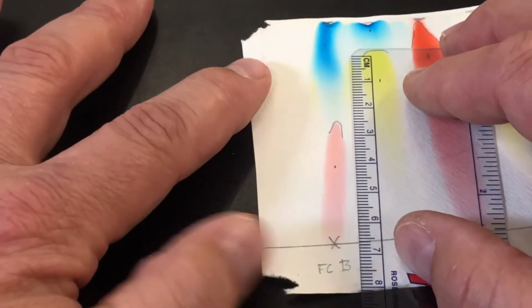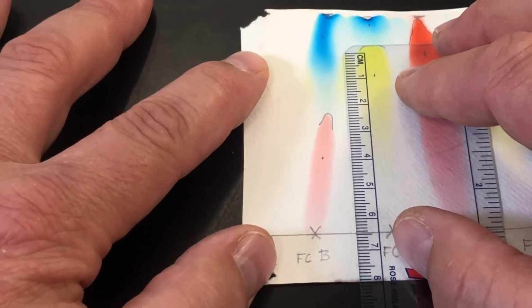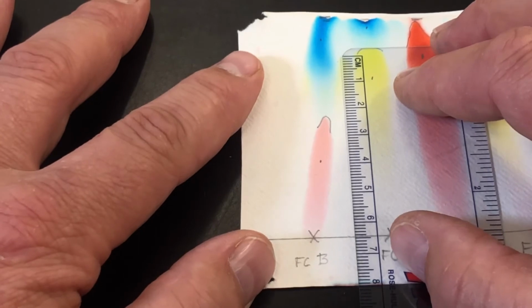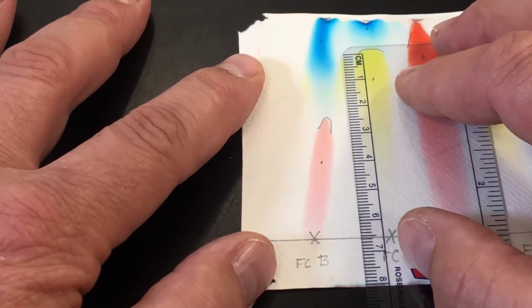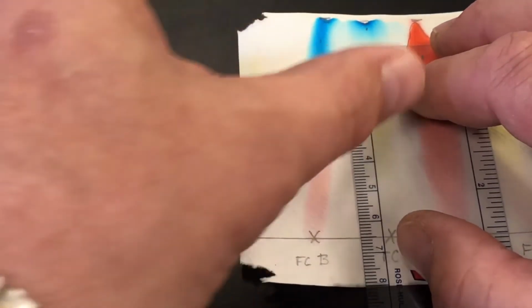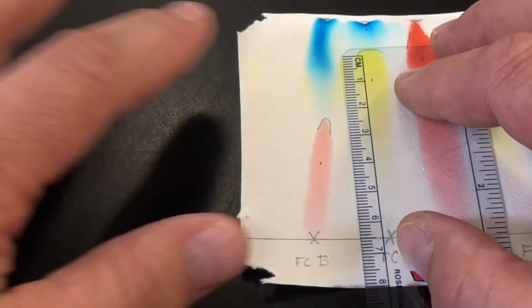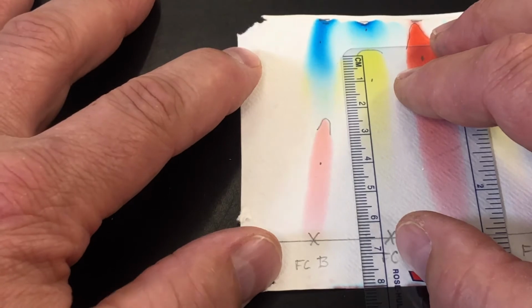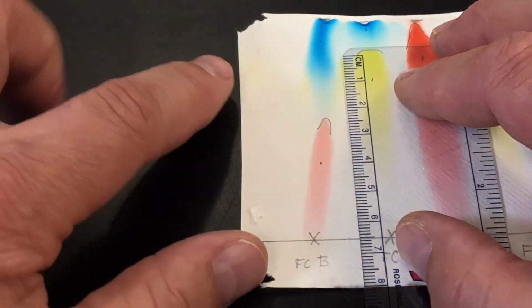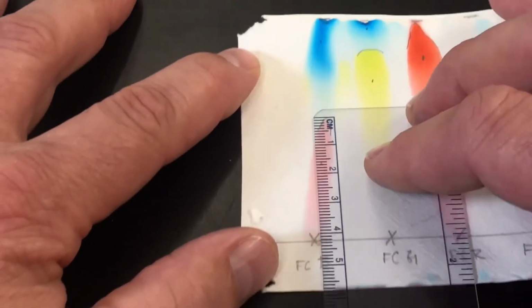Okay, this yellow traveled, at the very tip, both of these traveled about the same, so about 6.5 here. In this blue, it almost looks like this blue pushed that yellow out of the way. I don't know if you can see that. As it was traveling, maybe it was a heavier molecule, it moved those other lighter molecules of yellow out of the way. And so that could have happened.